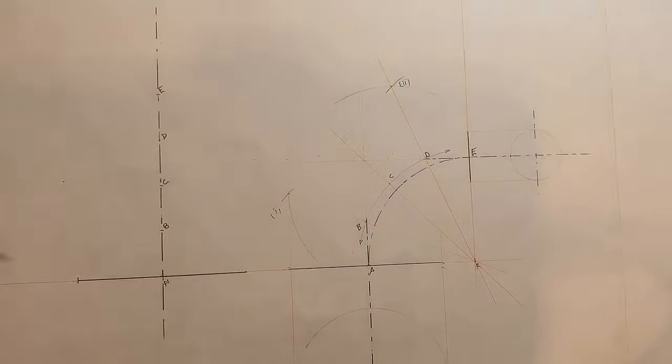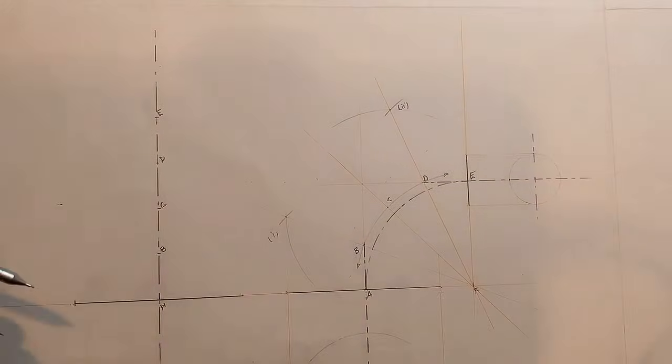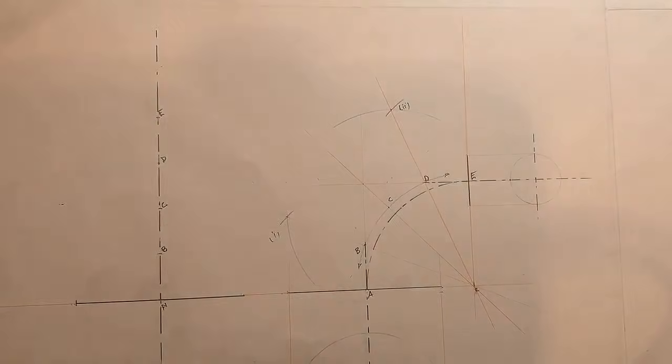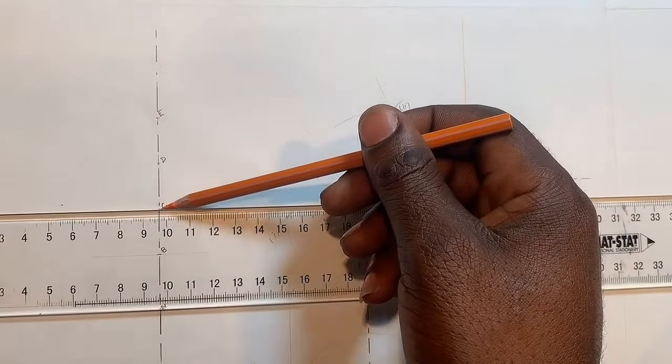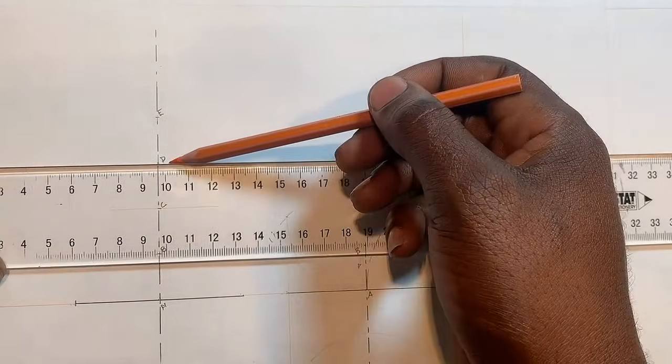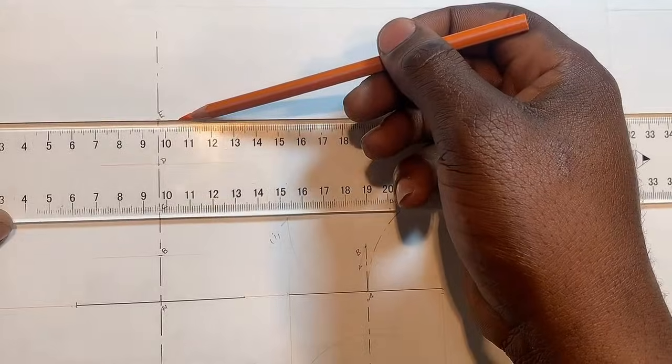And then from there, what is going to happen now? I can have this one faint, this one faint, this one faint, this one faint.